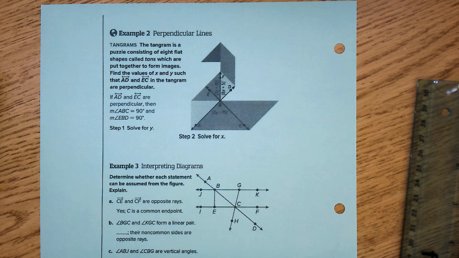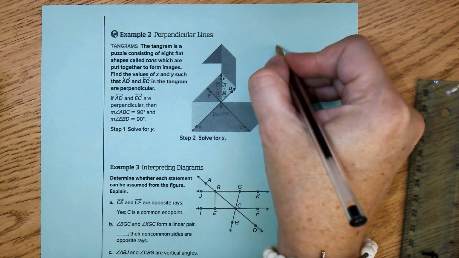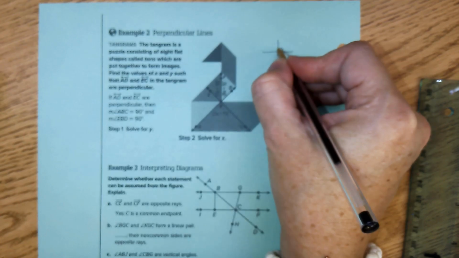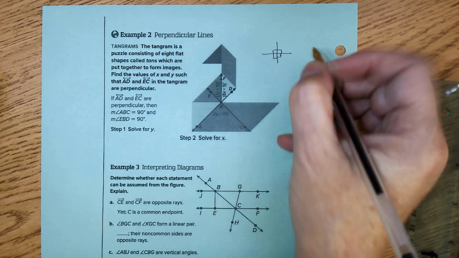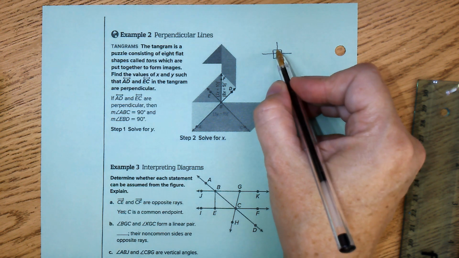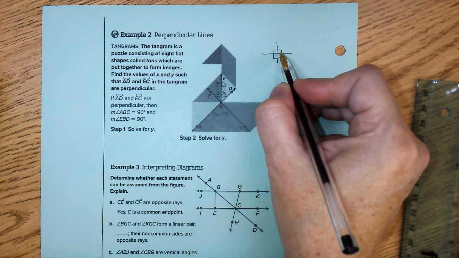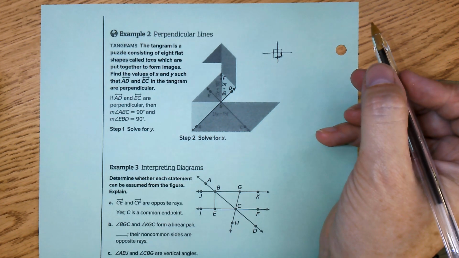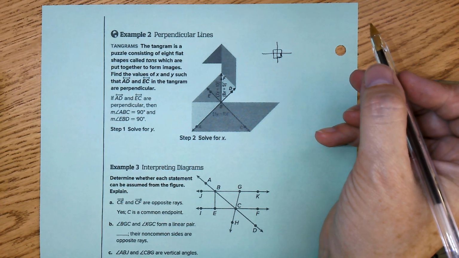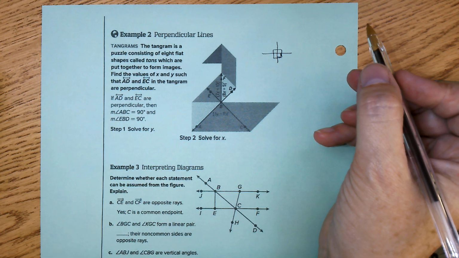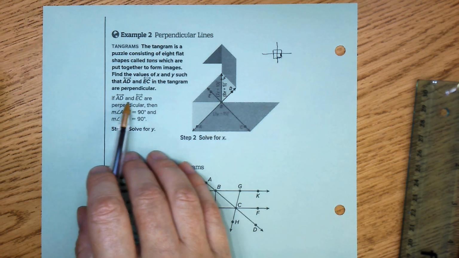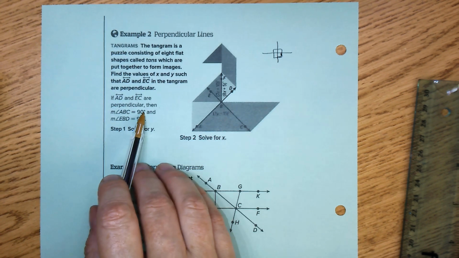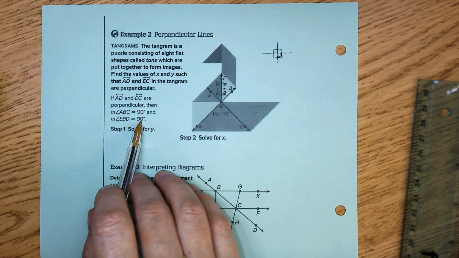All right, that's important. When you have perpendicular lines, they cross perfectly at a 90-degree angle in all four corners. So what we know is where the angles come together, they equal 90 degrees. That's important, and you have to be told that. Just because it looks like it's perpendicular, if you are not specifically told it's perpendicular, don't assume it is. I've told you that. If AD and AC are perpendicular, then the measure of angle ABC is 90 and the measure of EBD is 90.